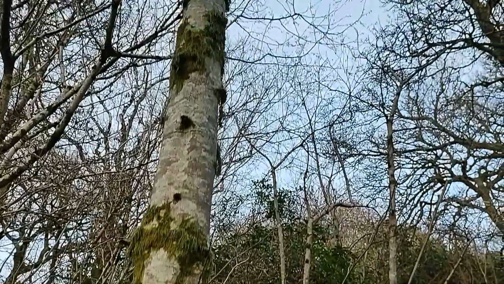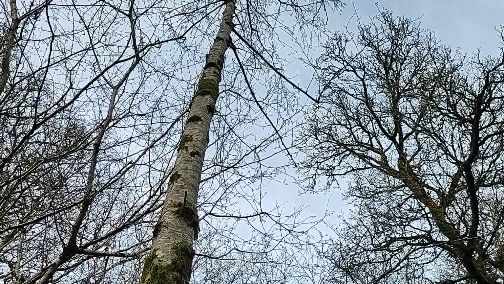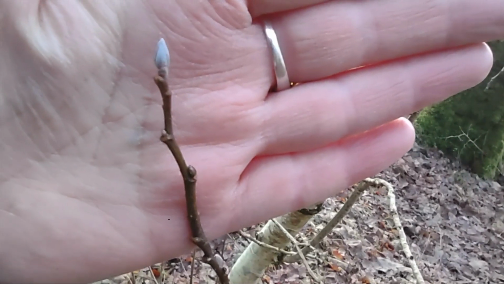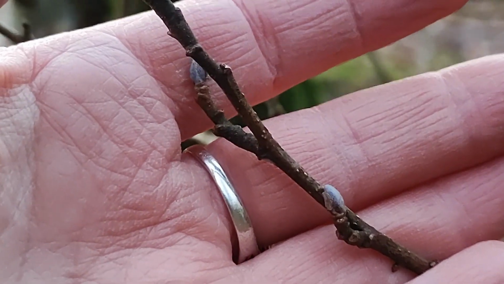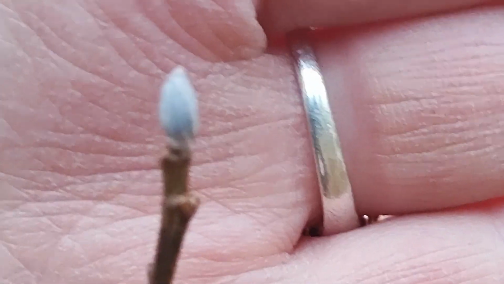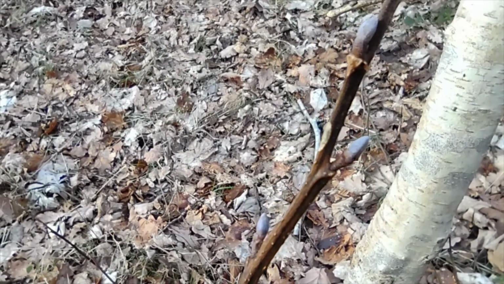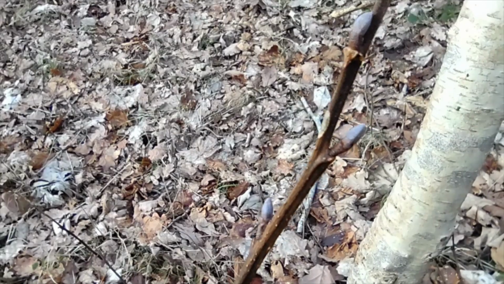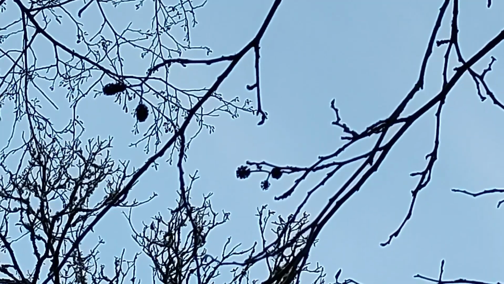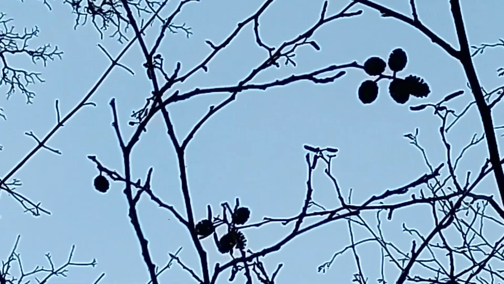I have decided that my favourite tree in winter has to be alder, and here are the reasons why. It has unusual shaped small purple buds. They're so pretty, and these grow on short stalks alternately along the stem. Another distinctive characteristic of alder is that not only does it have catkins, but it also has cones.